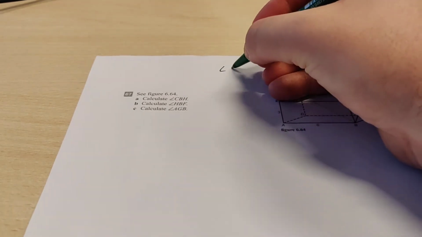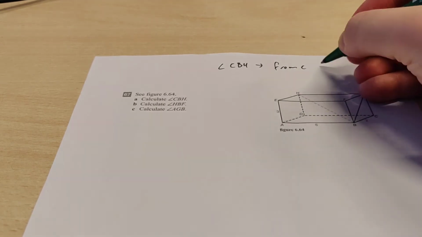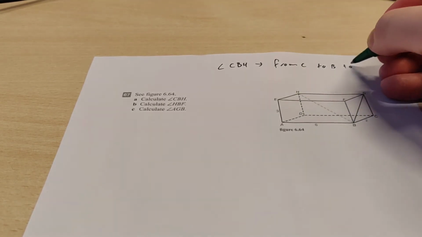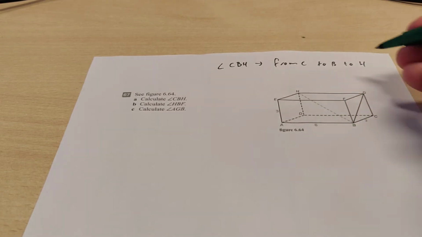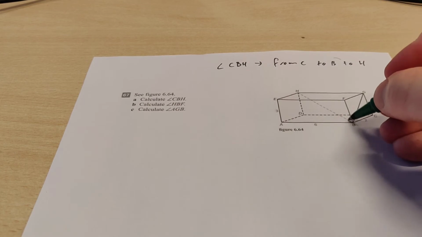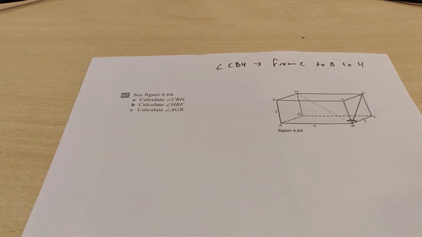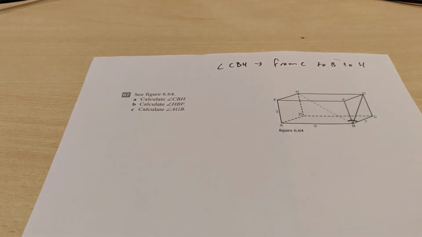What this actually means, angle CBH, is that you go from C to B to H. So you go from C to B to H, and the middle letter, the B, is the angle. You go from C to B to H, so this angle is the one that we want to calculate. The lines BC and BH together make that angle, and that's the one we need to calculate. So this is what you do.